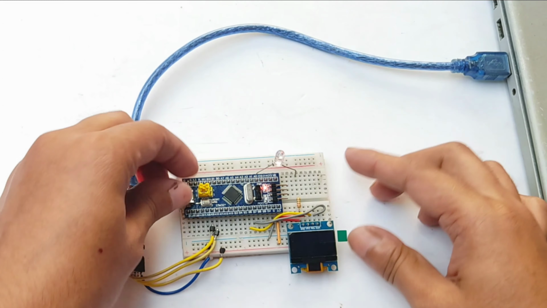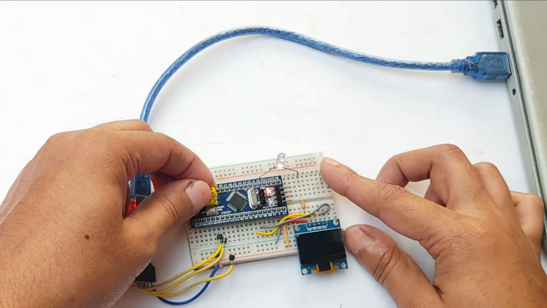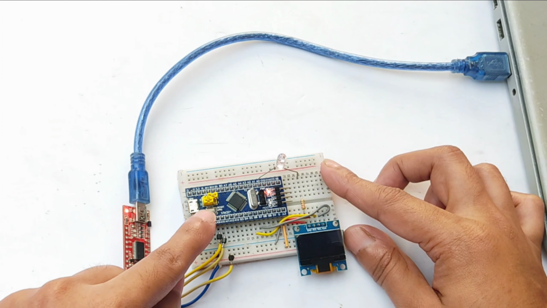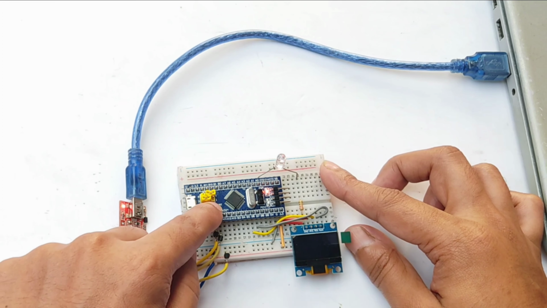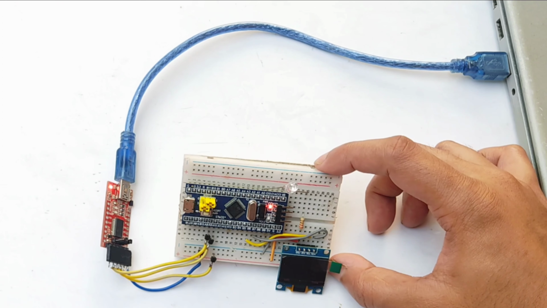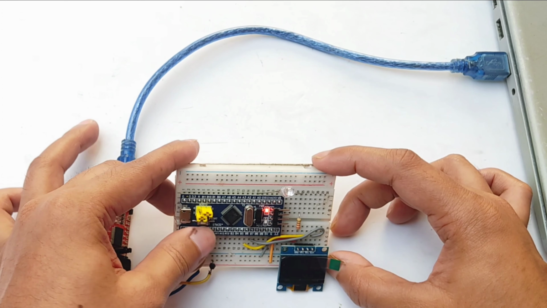If you want to upload another program later, simply switch the boot 0 jumper back to 1 and press reset again. So, that's all about flashing a program onto an STM32 Blue Pill board using the Arduino IDE and a USB to serial module.